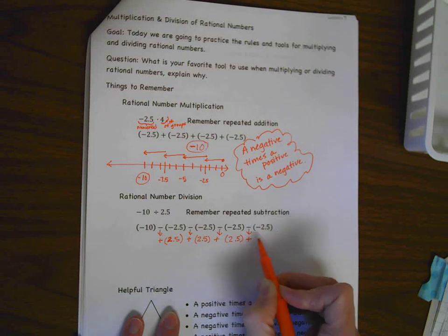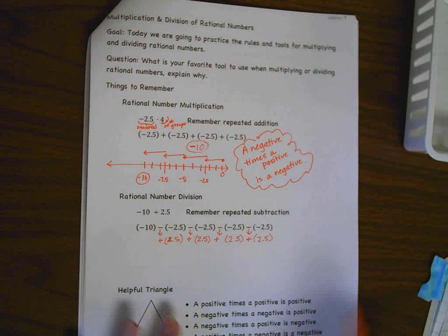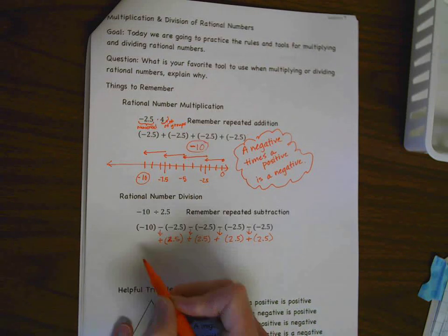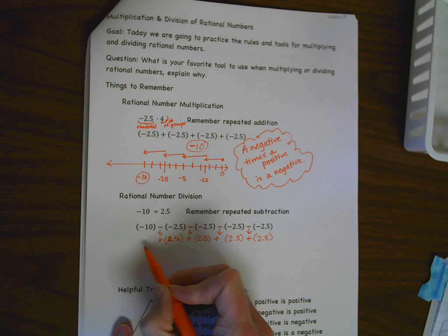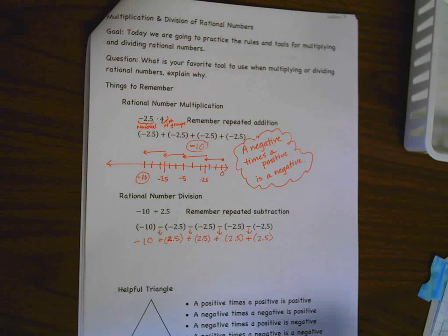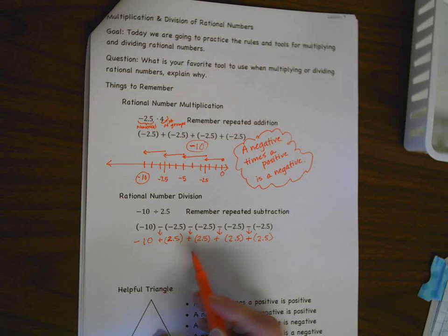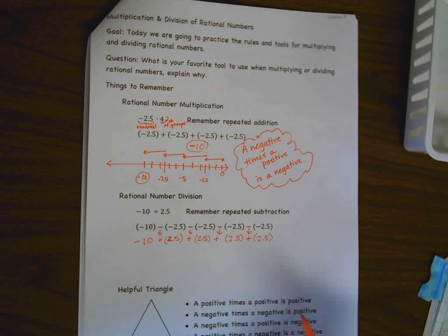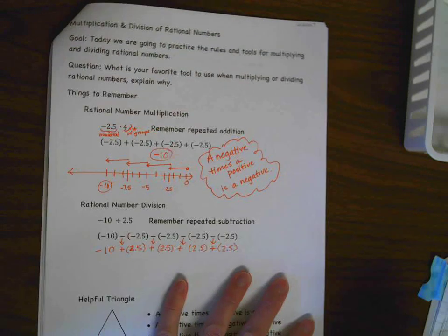Subtraction is adding the opposite, which is 2.5. So as you can see, we're applying our subtraction rule, which makes it very easy because now we just say to ourselves, we start out with negative 10 and we need to add 2.5 one, two, three, four times. So let's see what happens.